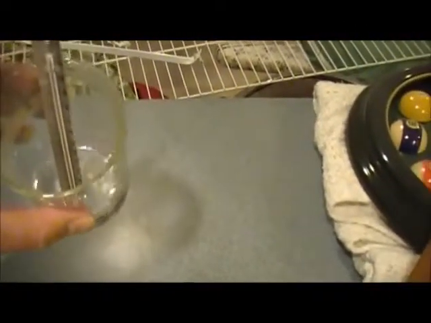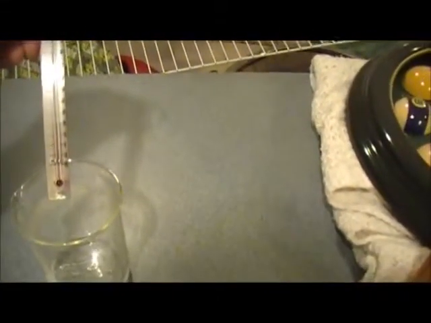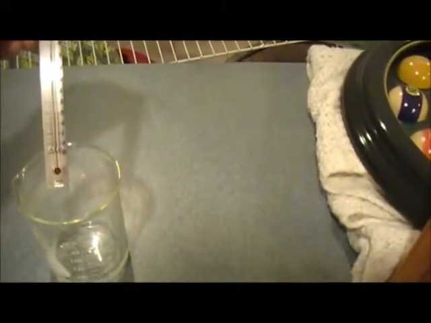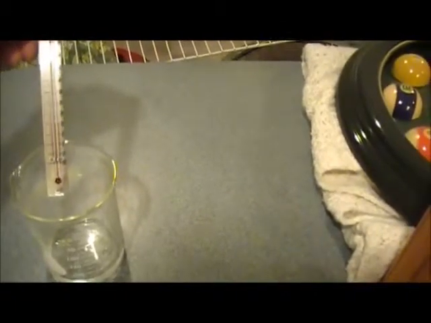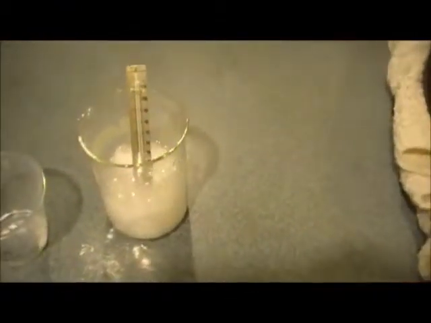Sometimes it helps if you tilt the glass a little bit forward so the bulb of the thermometer is all the way in there. And it appears to be, you probably can't see it on video, about 20 degrees Celsius. Okay, now we're going to go ahead and add about 10 grams of baking soda that I already weighed out, and you see the reaction there.